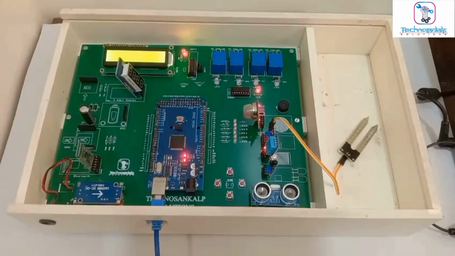And with this, we have successfully completed all 12 activities on our educational trainer kit, from basic sensor interfacing to advanced modules like Bluetooth. This is a complete hands-on solution for learning Arduino and electronics in a practical way.